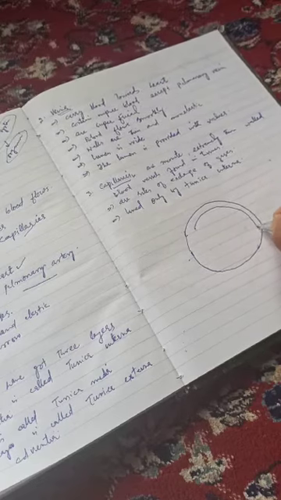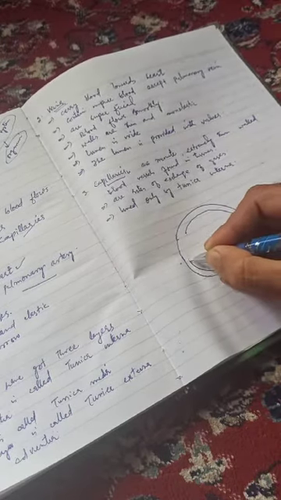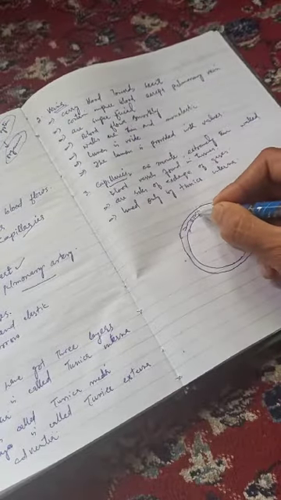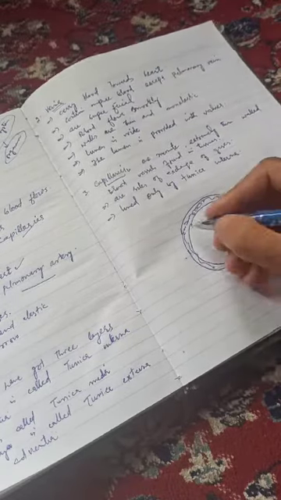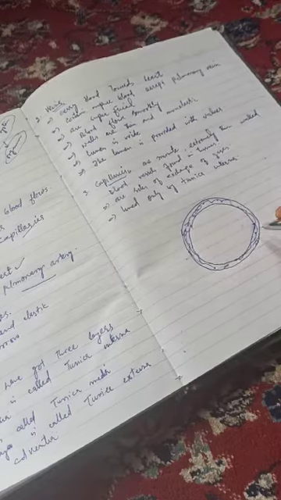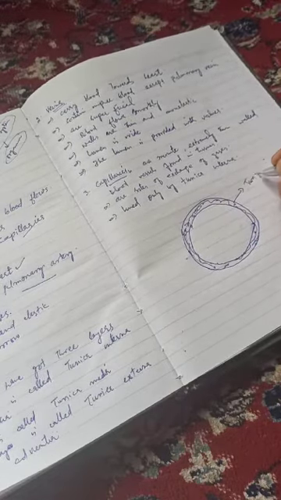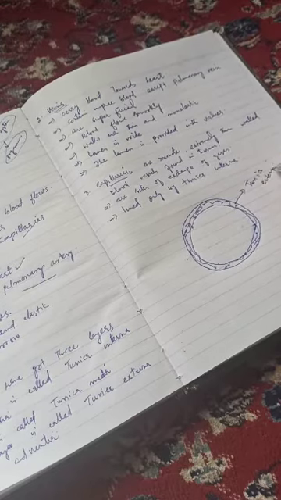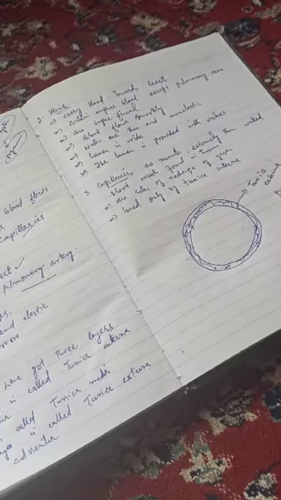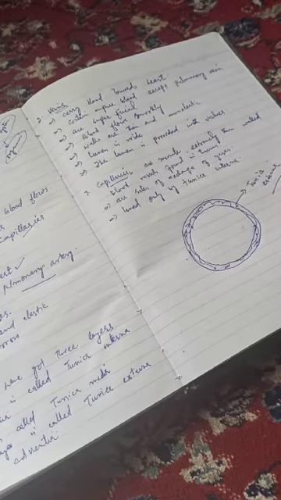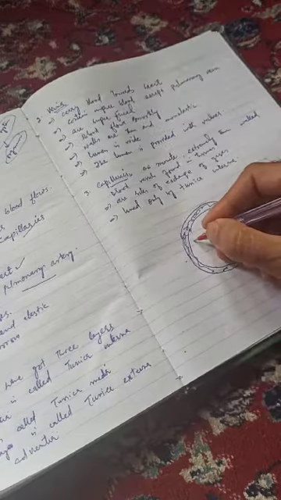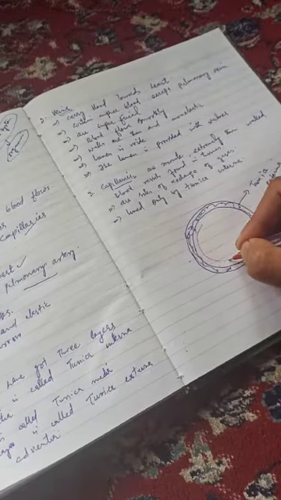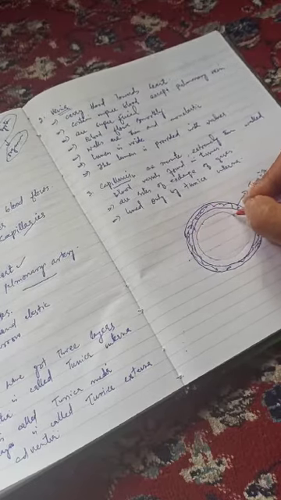The outermost layer is called the tunica externa. Suppose this is the outermost layer of an artery. It is called tunica externa, or tunica adventitia. The second name of this is tunica adventitia. The middle layer, I will draw it in different colors in order to differentiate the different layers. The middle layer of this artery is called the tunica media.